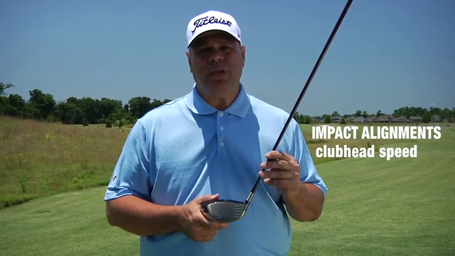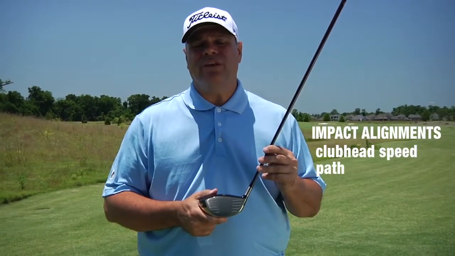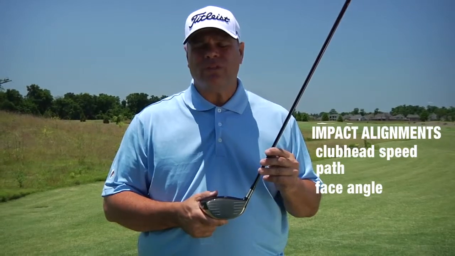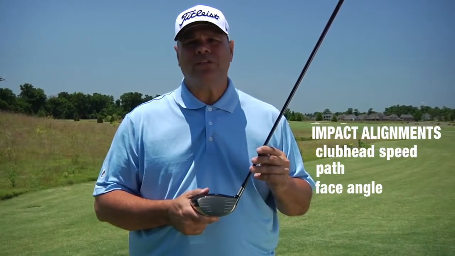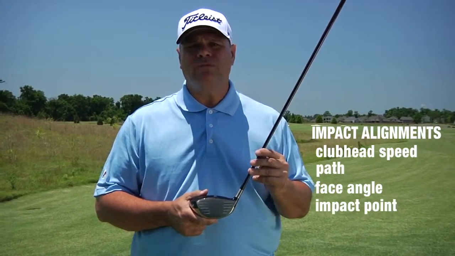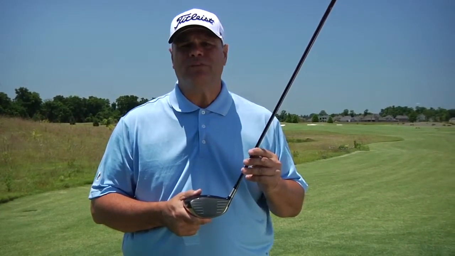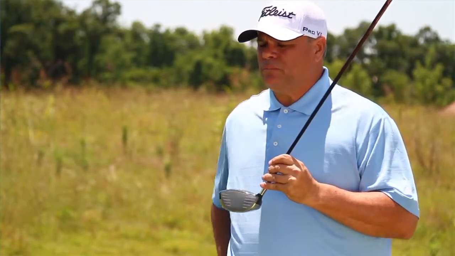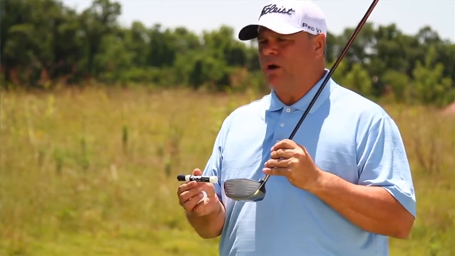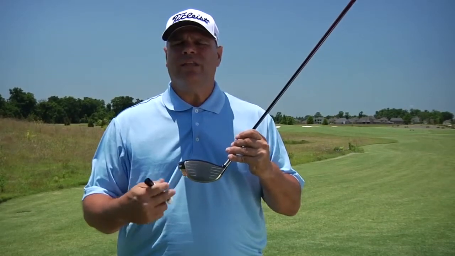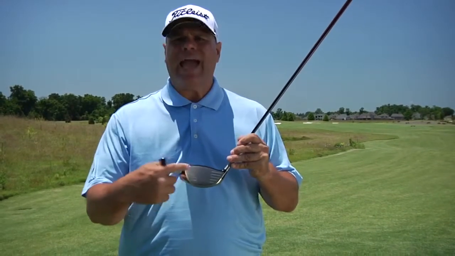Well, you know, there are 4 different alignments in impact. You've got club head speed, you've got path, you've got face angle, but the 4th is very, very important. It's called impact point. And of all the 4 different impact alignments, it's the easiest for the golfer and most inexpensively measured. All we do is use a little dry erase marker.